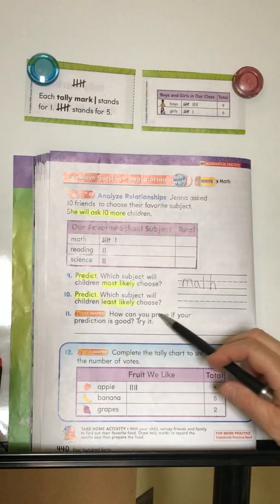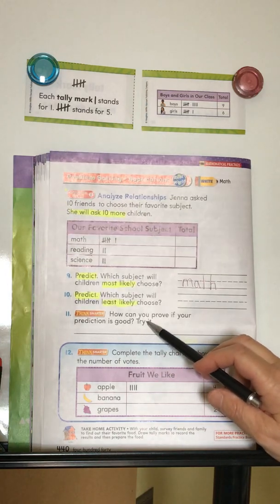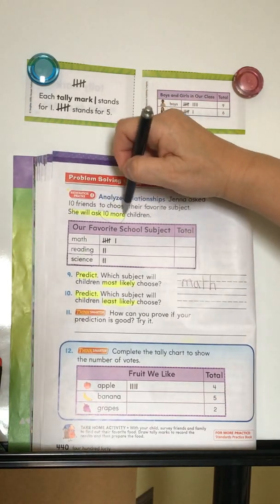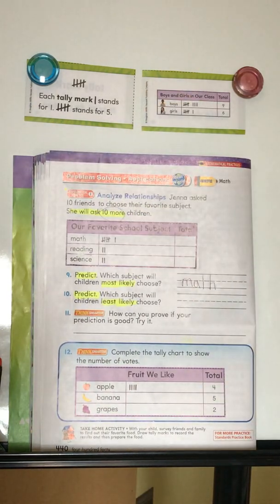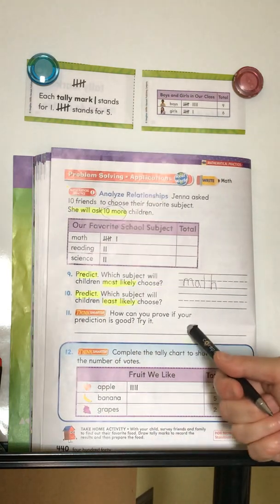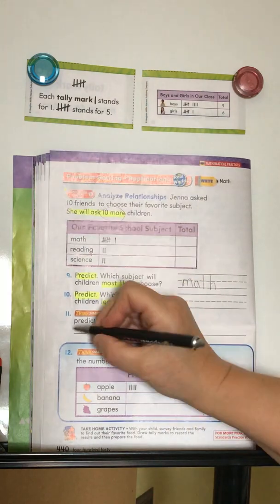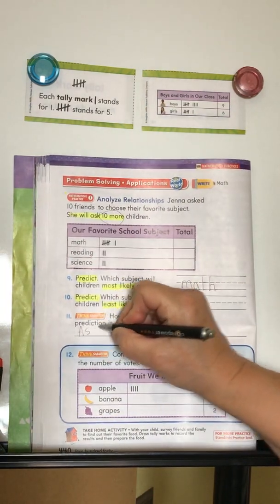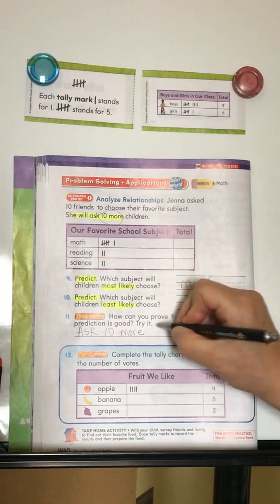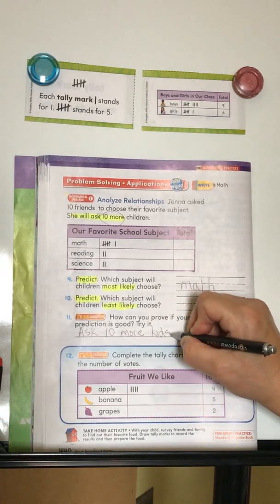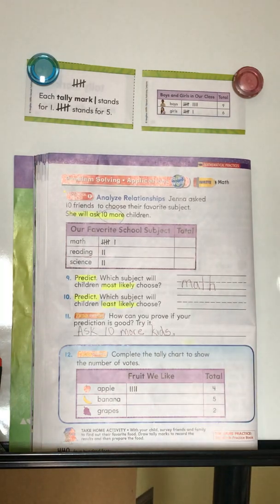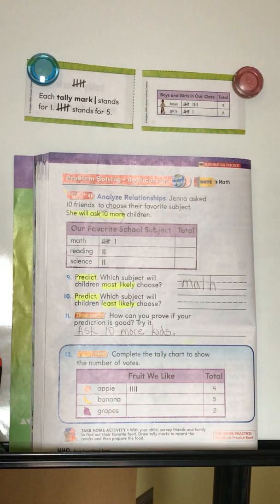Number 11 says, how can you prove if your prediction is good? Try it. Well, the way we would prove it is by going ahead and asking 10 more people, okay? 10 more children, and seeing if our predictions are true or not. So how can you prove if your prediction is good? Let's write that answer. Ask 10 more kids or family members or children. You can write it however you'd like. Okay? If you want to, go ahead and try it and see if your prediction is correct.